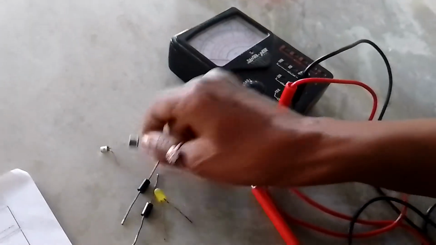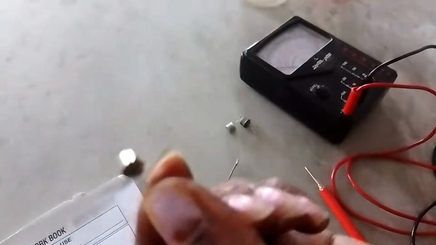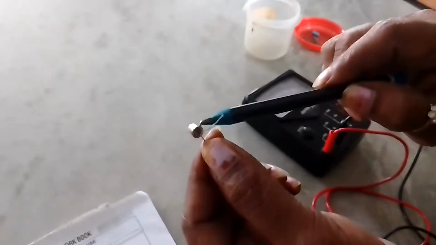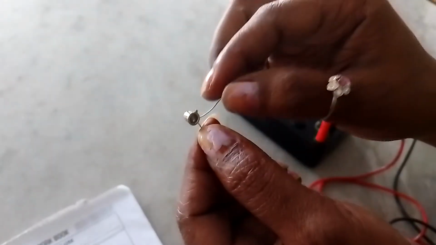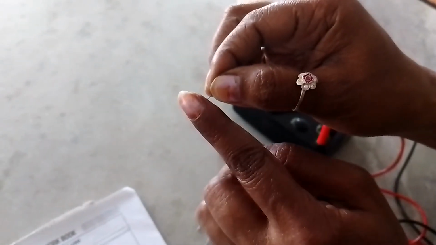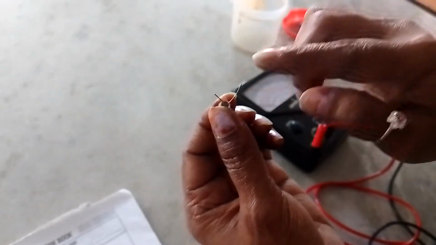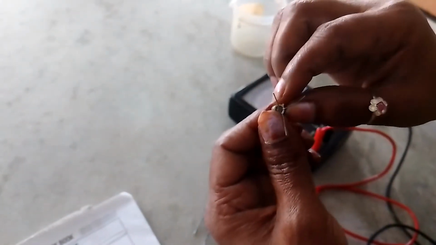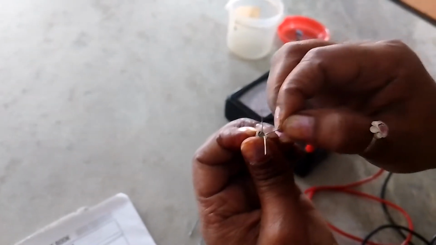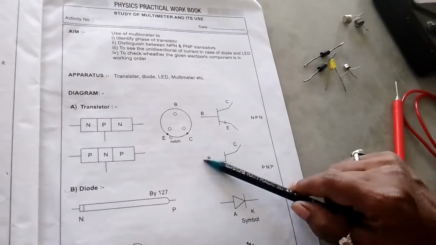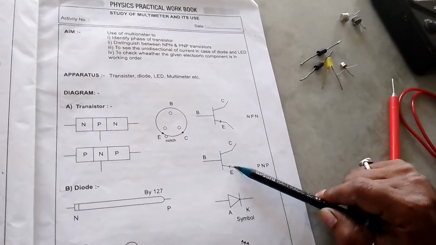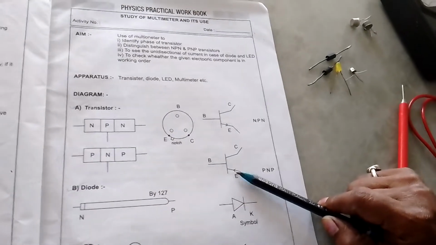See, this is one of our transistors. The notch is here, you can see. The leg which is present towards the notch is the emitter. After that, this is the base, and this is the collector. To identify where the emitter is, the notch is towards the emitter. Emitter, base, collector. Now the symbol of the PNP transistor: emitter, base, collector, 3 legs, and the direction of current is inward in a PNP transistor.